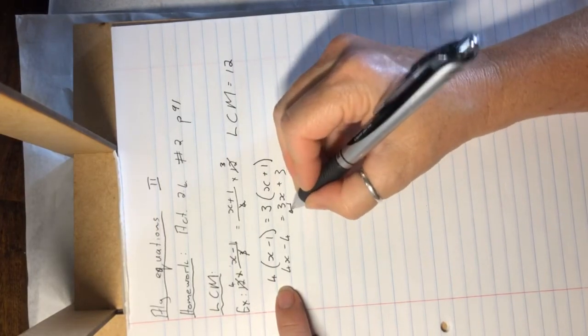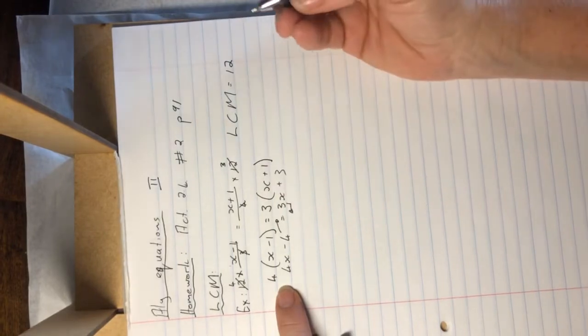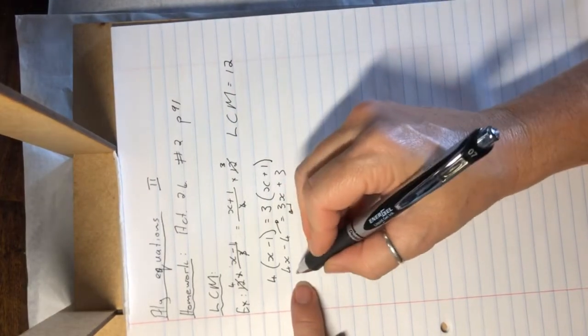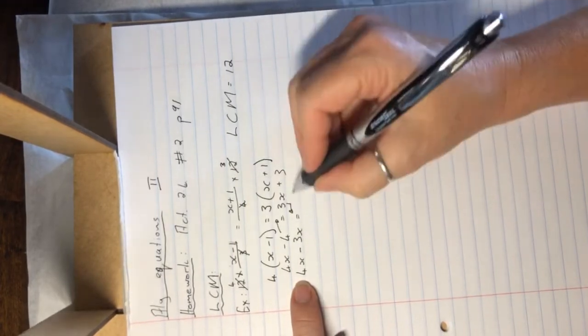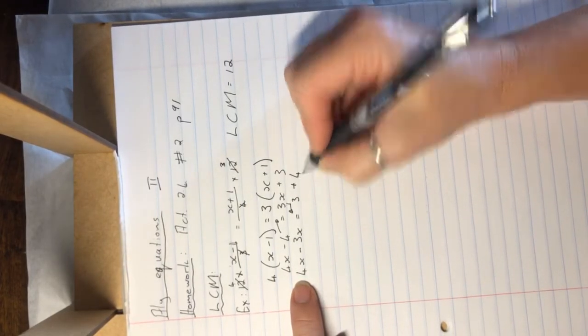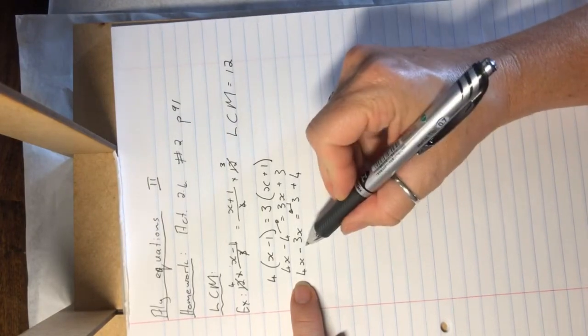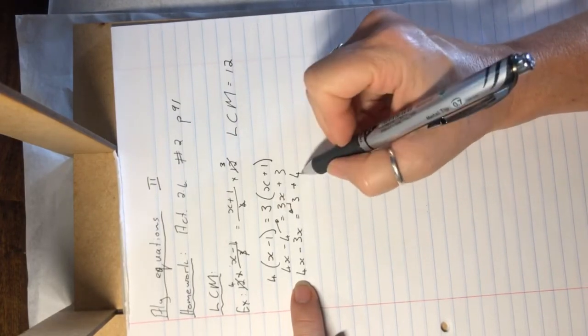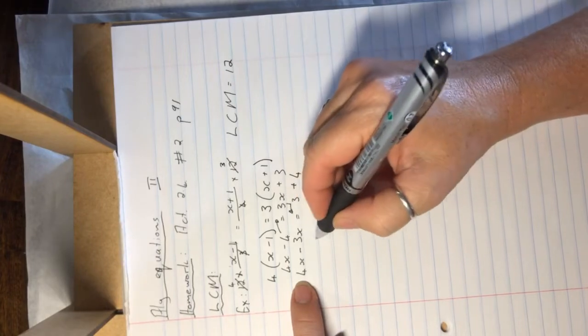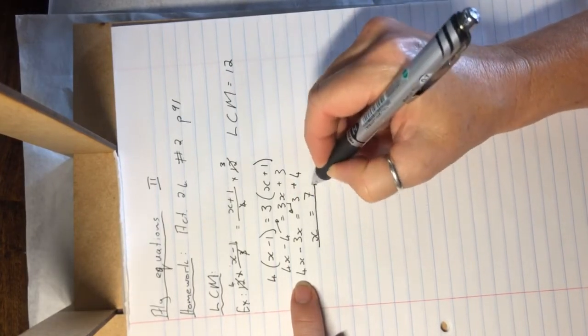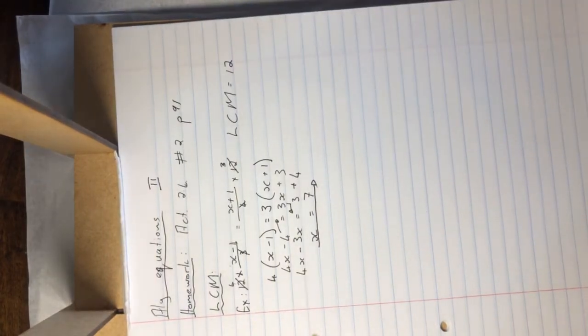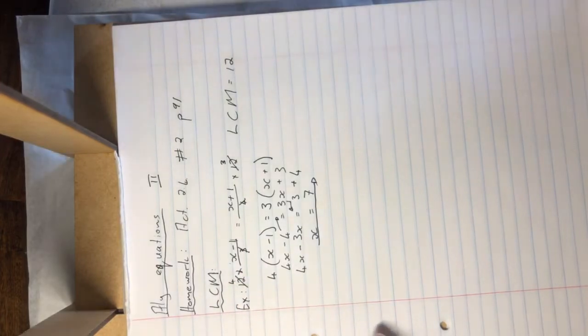This one is going to go that side, 4 is going to go that side. When I change it to the other side, a positive is going to become a negative, and a negative is going to become a positive. So that one, changing it over, is going to become a negative. That one, changing it over, is going to become a positive. This side I've only got an x left, and this side I've got a 7 left. So that's my answer for the first one. If you substitute it back into your original equation, you will get the same answers both sides.